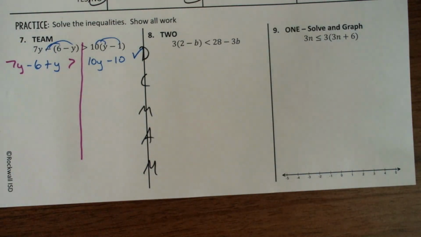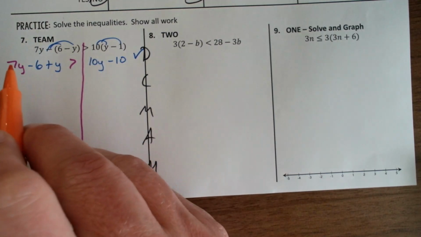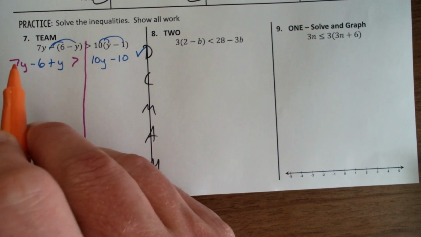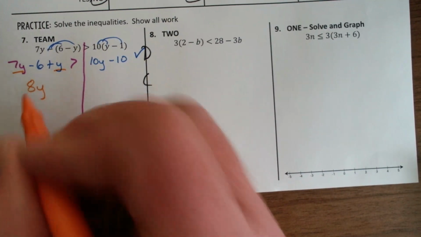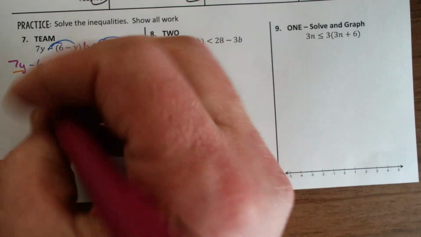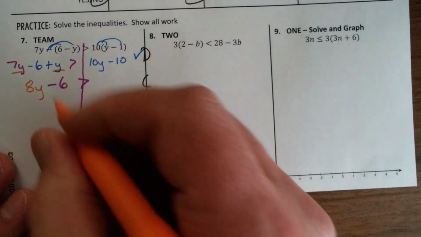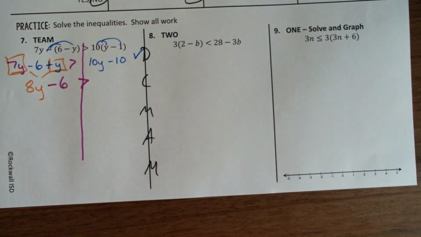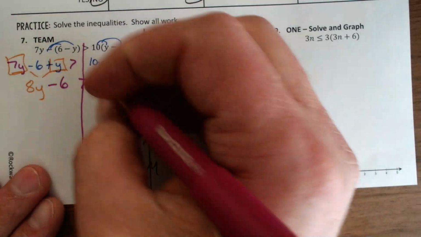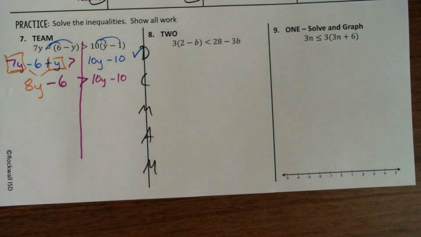Combining like terms. I'm going to go ahead and do that in orange. I can't combine anything over here. I can't combine 10y with 10. I can combine 7y with another y. 7y's plus one more y, that is 8y's. I didn't do anything with this negative 6, so nothing happens to it. I combine these two. And again, nothing happens with this 10y minus 10. Everything that stays the same, I'm keeping in this purple color.